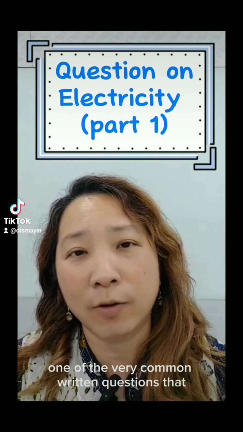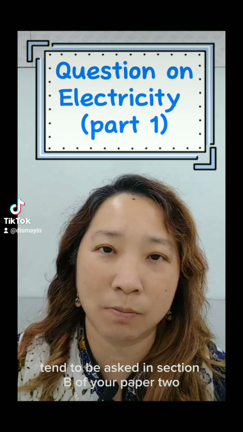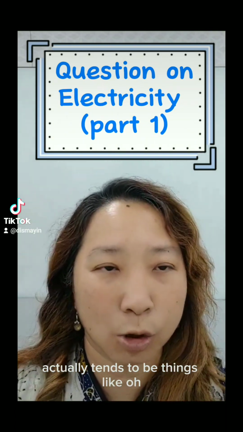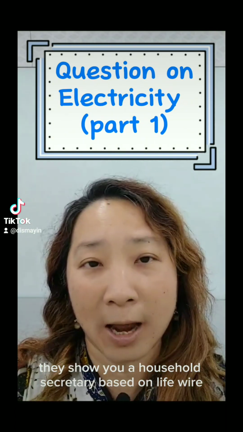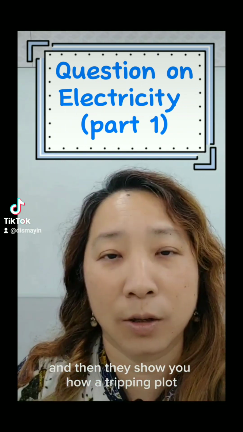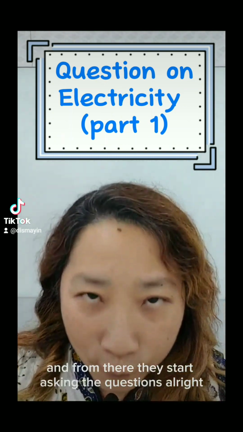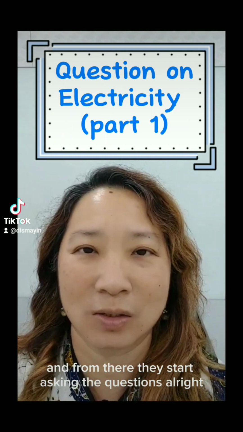So right now, one of the very common written questions that tend to be asked in section B of your paper 2 actually tends to be things like, they show you a household circuitry based on live wire, neutral wire, earth wire, and then they show you how a 3-pin plug circuitry is connected to this household circuitry. And from there, they start asking the questions, all right?